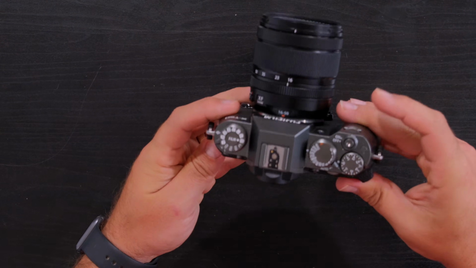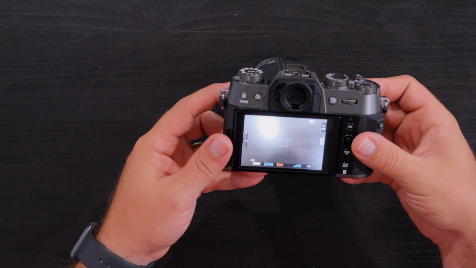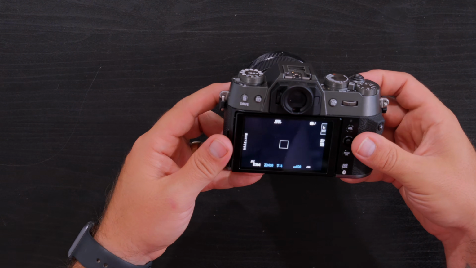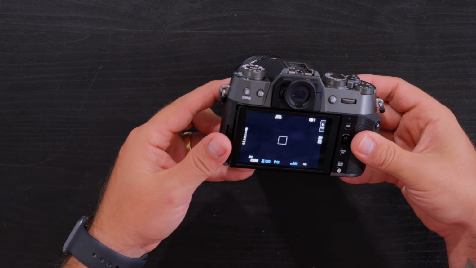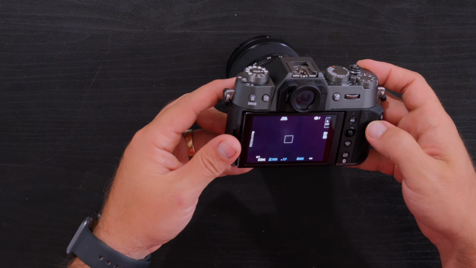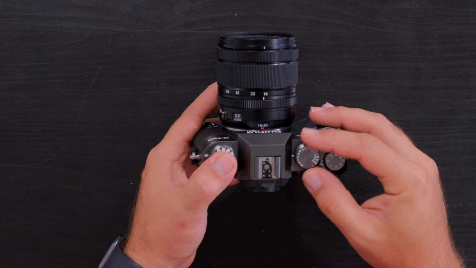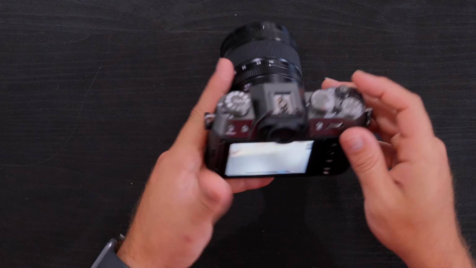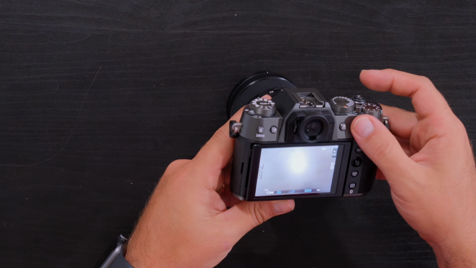So now I will click on my front command dial to toggle between the ISO and the f-stop, and then if I rotate my front command dial, I can change my aperture. Clicking again will get me back to ISO. Now if I want to control my shutter speed using the rear command dial, I can do so as well. Simply set the shutter speed dial to T, and then from there I can use my rear command dial to navigate through all the shutter speeds.